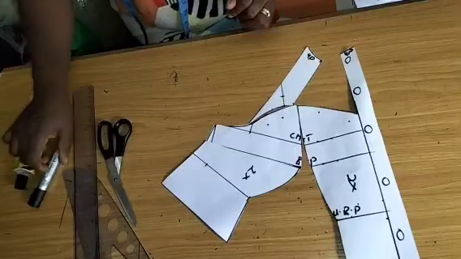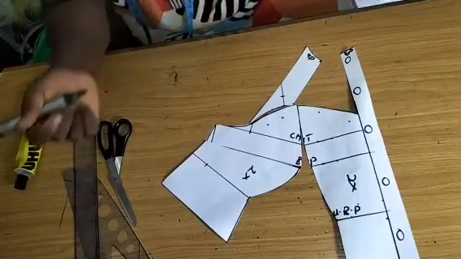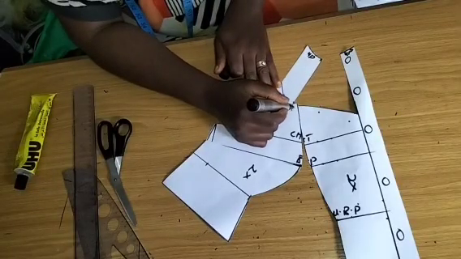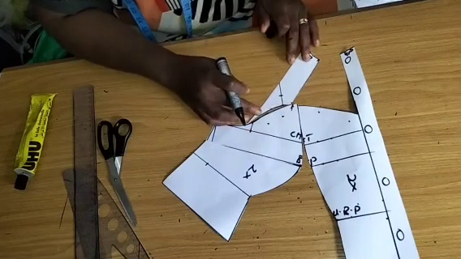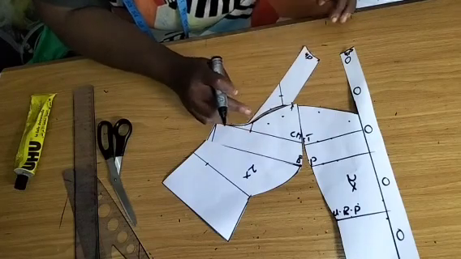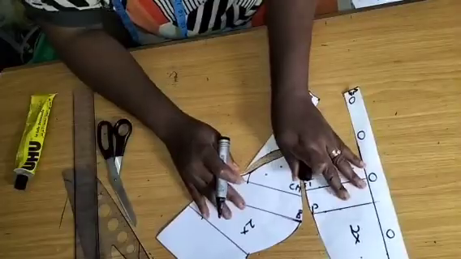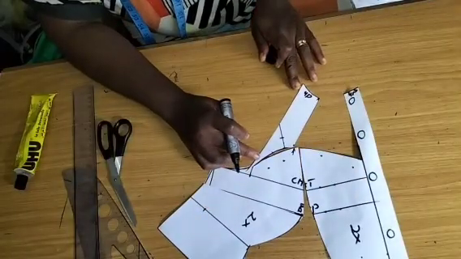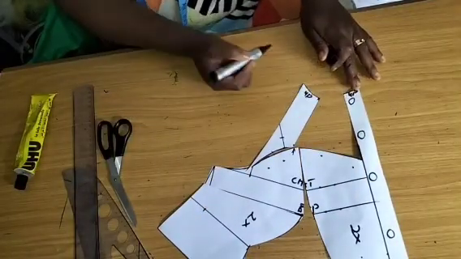We are supposed to mark out on the bodice. We are supposed to make an arrow on where this one is cut out. So make sure you make the arrow. So I'm leaving it at this point after it has been joined. Okay, so you can see the neckline.